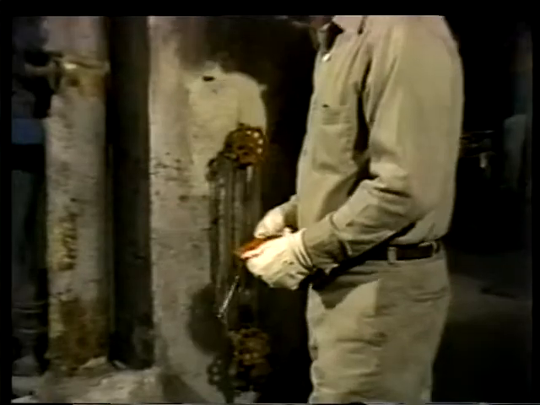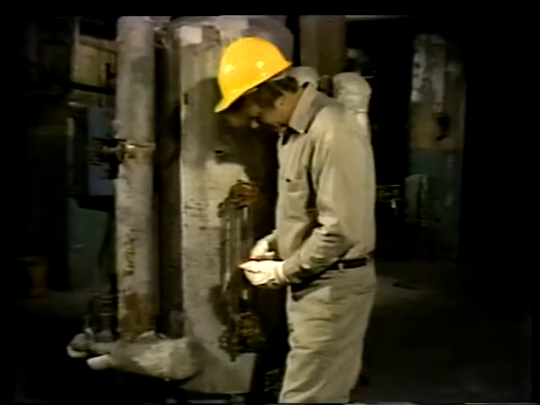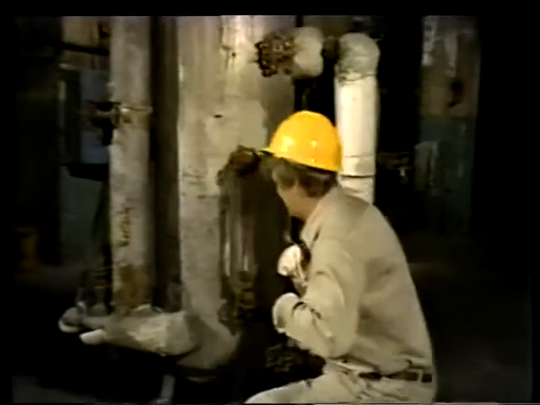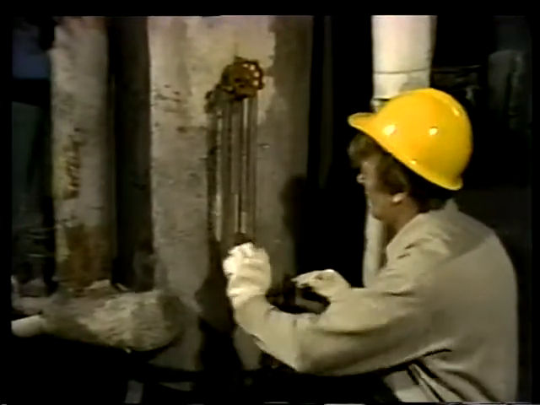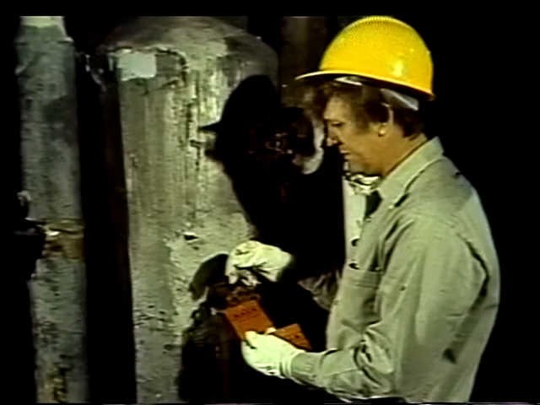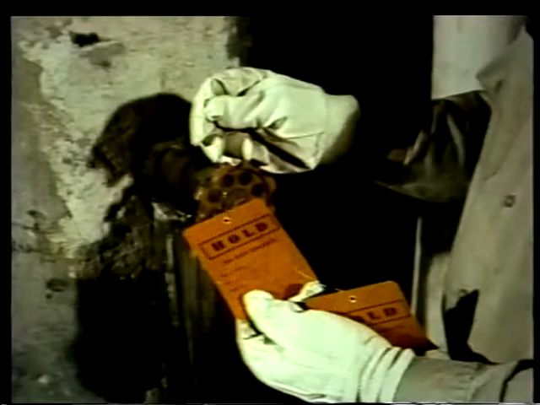The first step in the procedure is to isolate the gauge glass. In some plants, this is done by operators who close the valves and tag them shut.